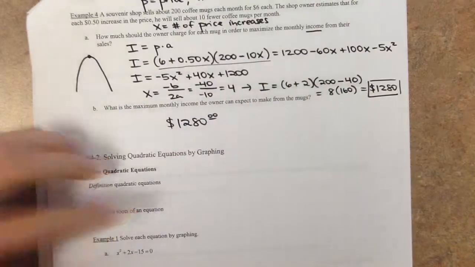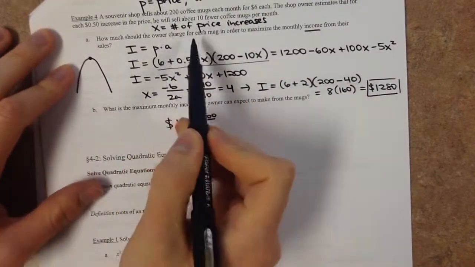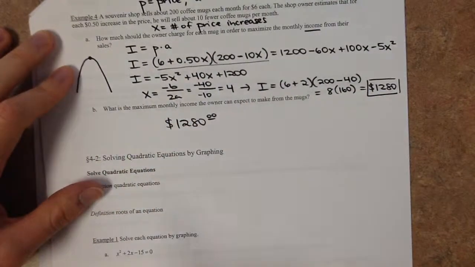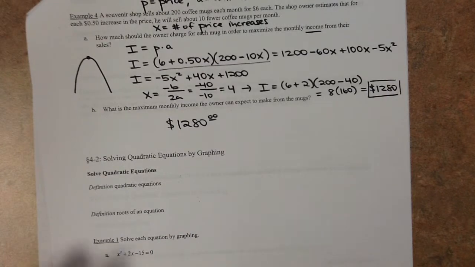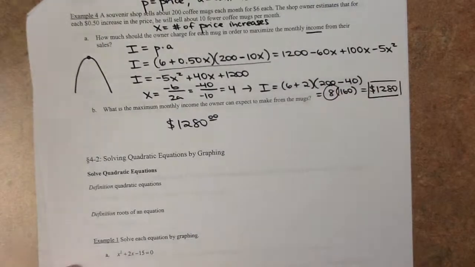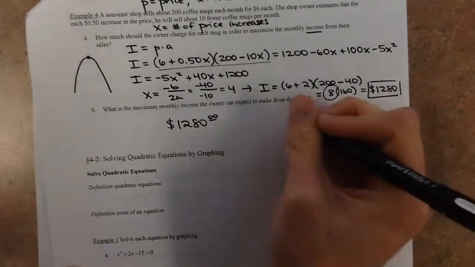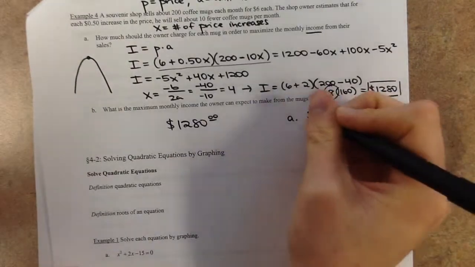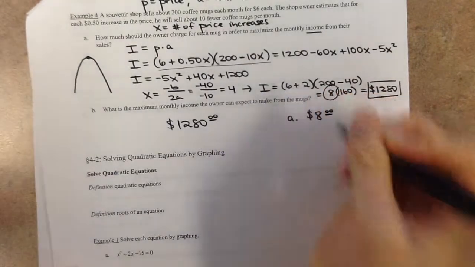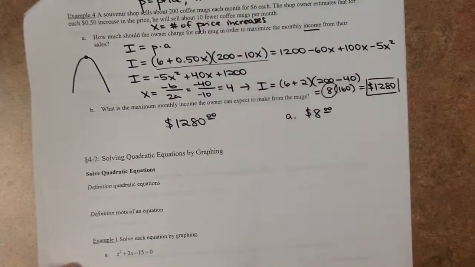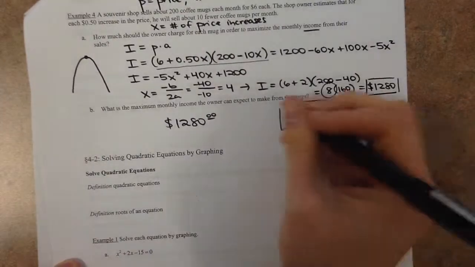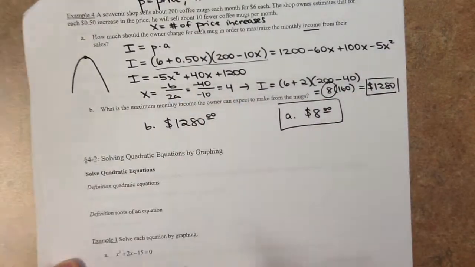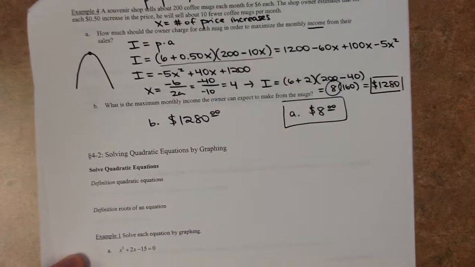Let's back up to what we were supposed to answer here. How much should the owner charge for each mug? Well, the amount that he should charge for the mug would be $8. That's this price right here. So to answer part A, let's make a little note here. To answer part A, the amount he should charge would be $8. And then when I plug this all in, what I got for part B was $1,280.